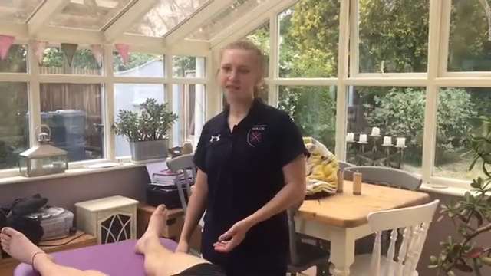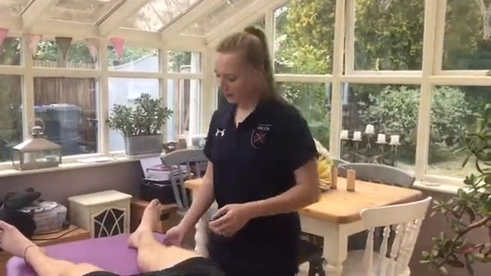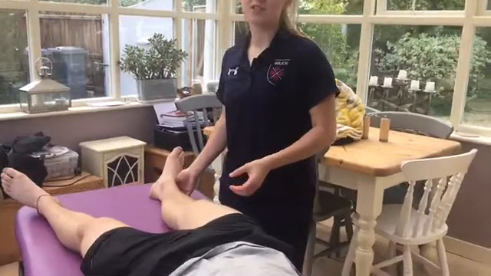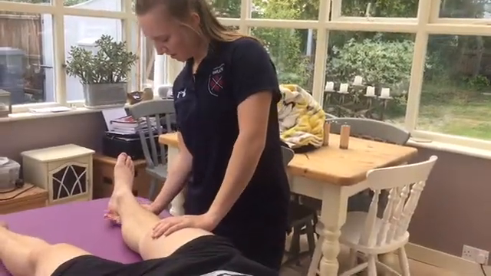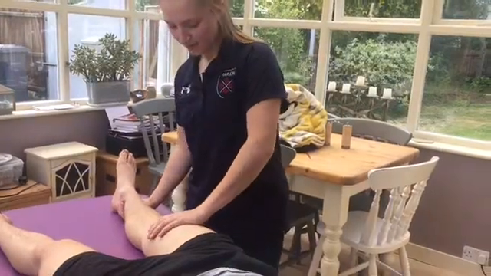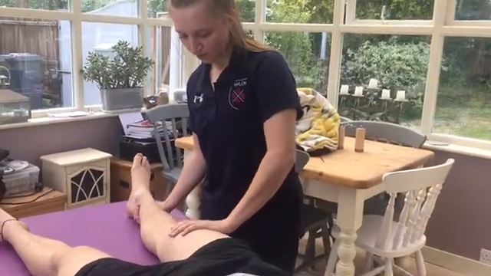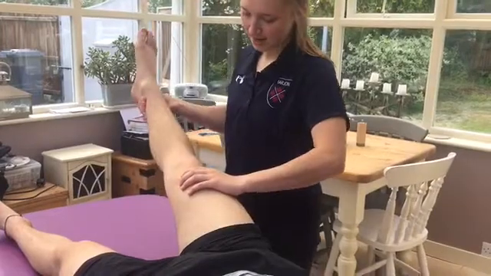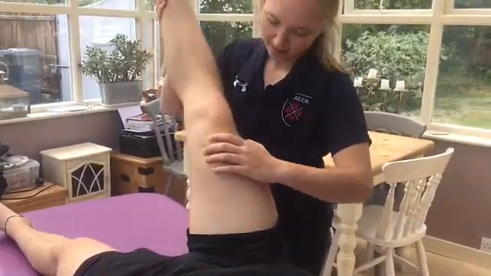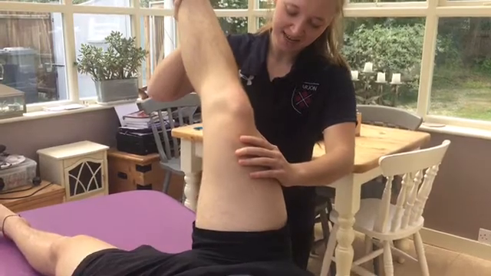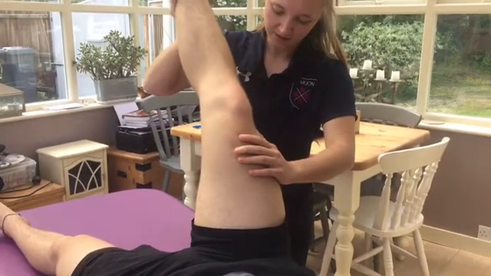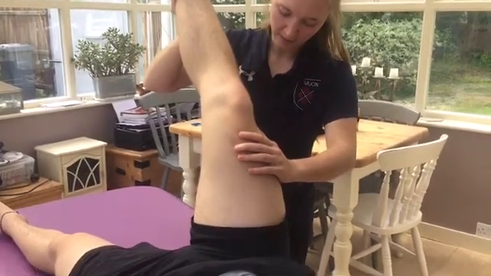Okay, so we're just going to test the hamstrings now. If we bring the leg up to perform a straight leg raise, I'm going to take hold of the Achilles tendon with my hands, keep my other hand on the top of the quadriceps, and raise the leg as far as we can get it and push it back. So there is some slight tightness in the hamstrings, but there appears to be no spasming or cramping, which is good.